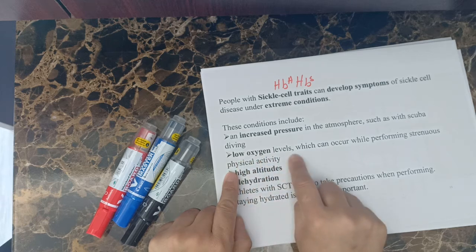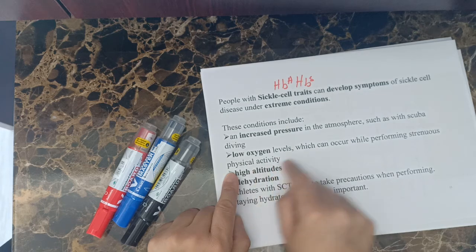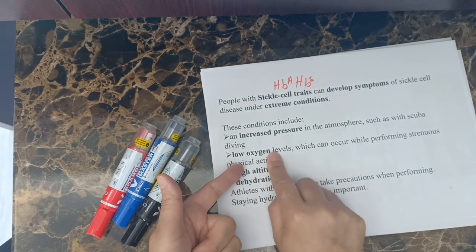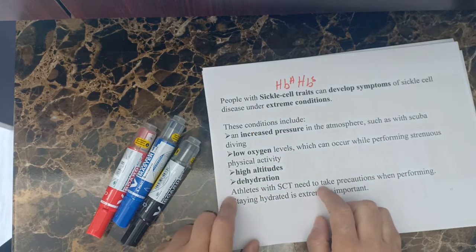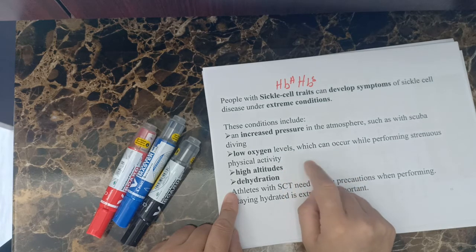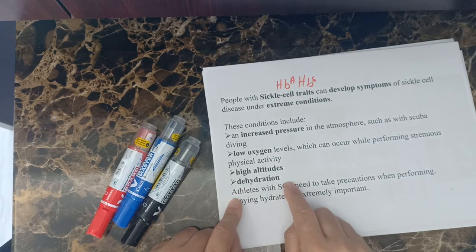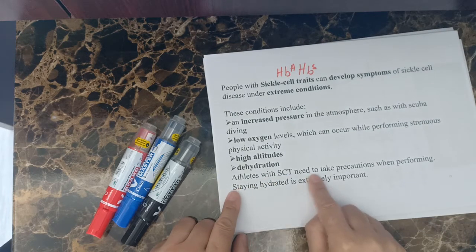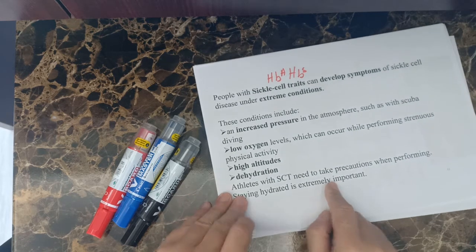So you have low oxygen levels, which can occur while you are performing strenuous physical activity. When you exercise, you need more oxygen in your blood, isn't it? So these people, when they exercise, will start feeling the symptoms of sickle cell disease. When they are at high altitude also, they will feel these symptoms. And when they have dehydration, like athletes with sickle cell trait, they need to take precautions when performing. So staying hydrated is extremely important for them.